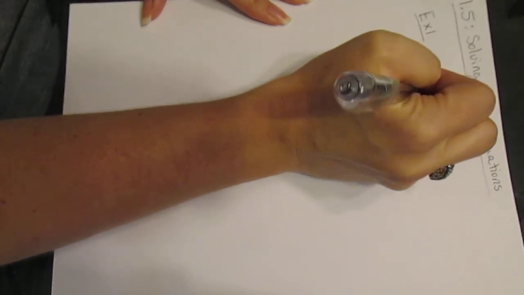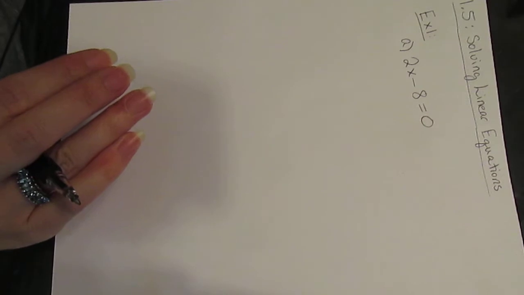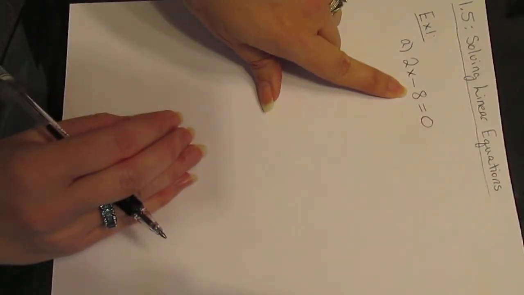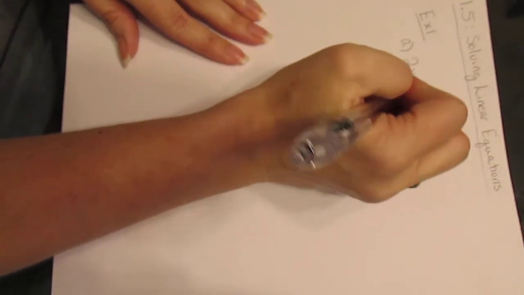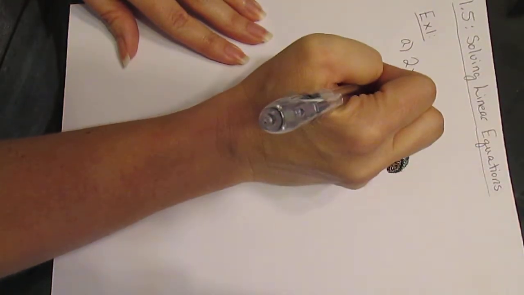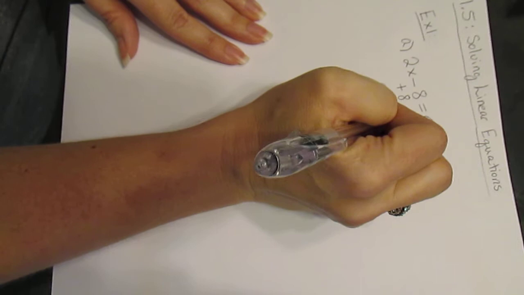2x minus 8 equals 0. Okay, so this one's a two-step equation. So first of all, we need to move the 8 to the other side. So we'll do the opposite. We'll add the 8. And we get 2x equals 8.